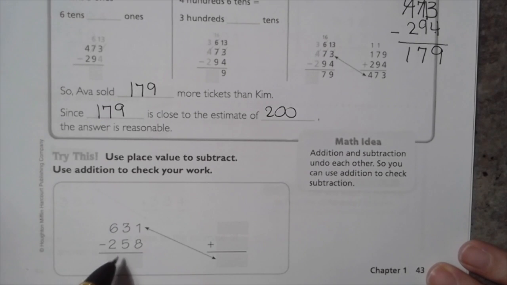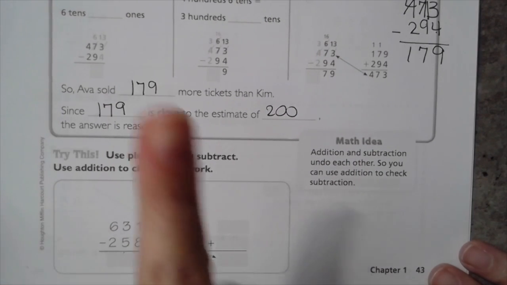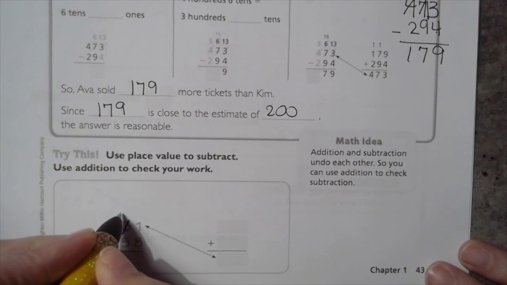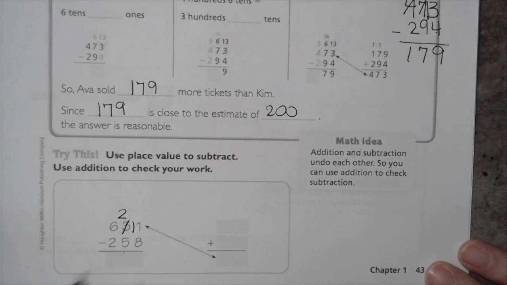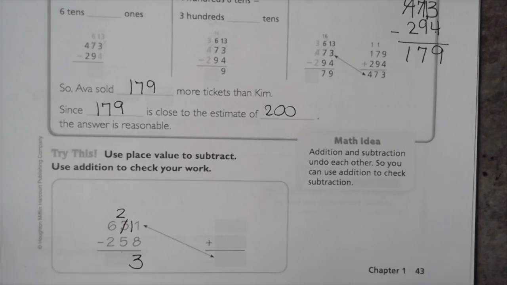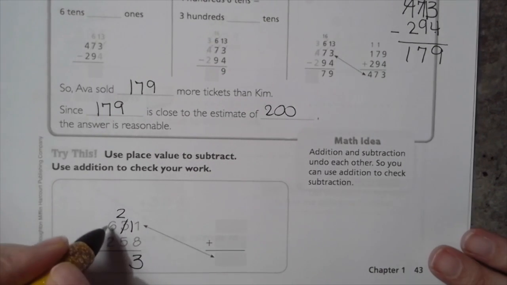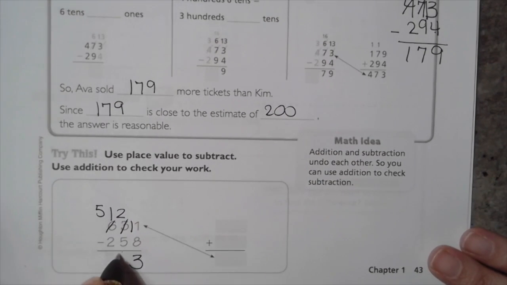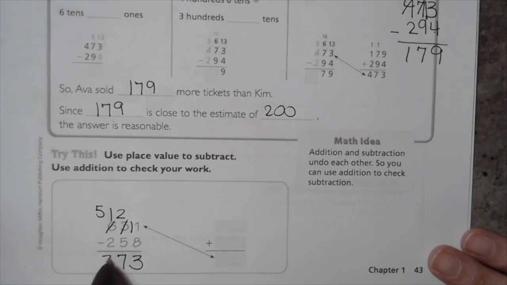Okay, so the very first thing I'm going to do, you'll have trouble by the tons if you don't start with the ones. I have 1. Can I subtract 8 from this? No way. More on the floor, go next door and get 10 more. Now I have 11 minus 8 is 3. Uh-oh, another problem. 2. Can I subtract 5 from that? Nope. More on the floor, go next door and get 10 more. 12 minus 5 is 7. 5 minus 2 is 3.